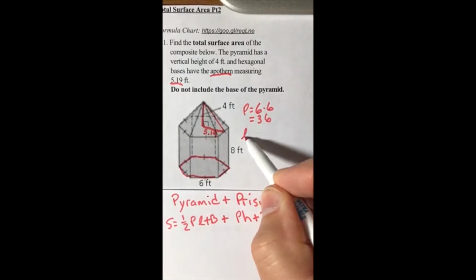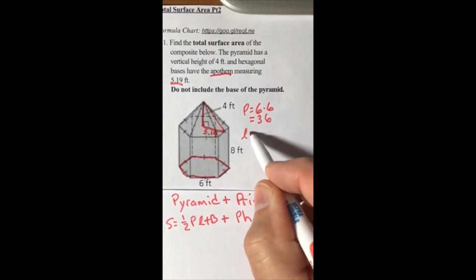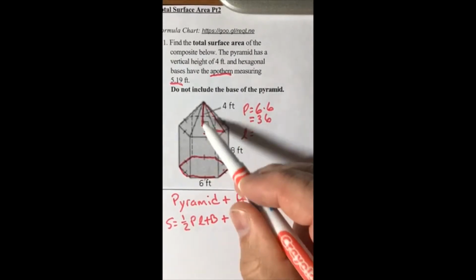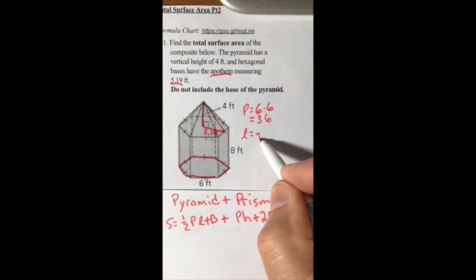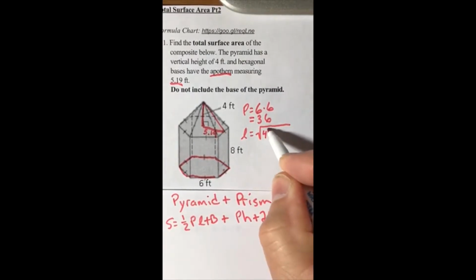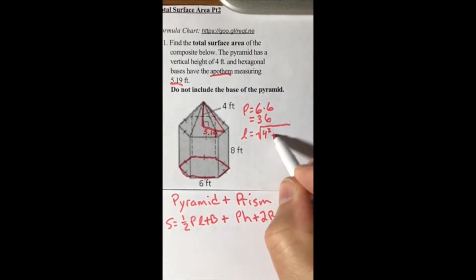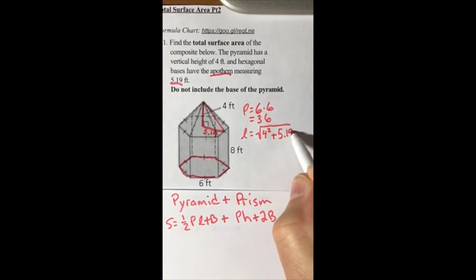Right here, let's put my L for slant height. And remember, if we know the A and the B, we can square both legs, A and B, and then square root. So that's 4 squared plus 5.19 squared, and extend that out.